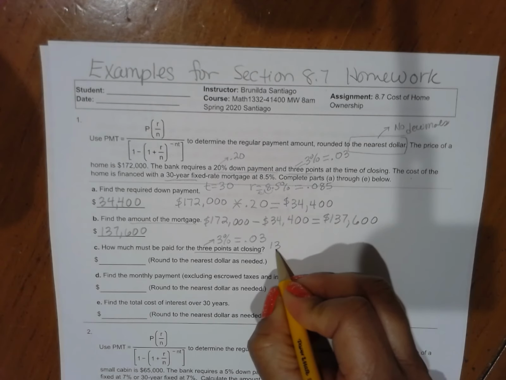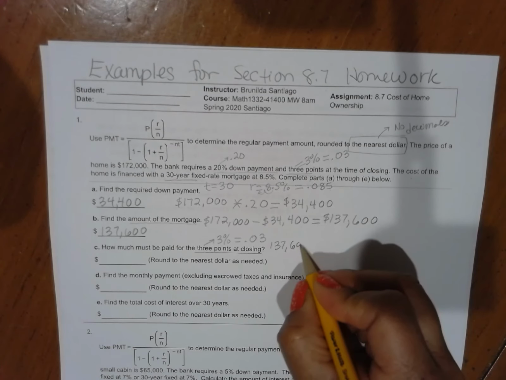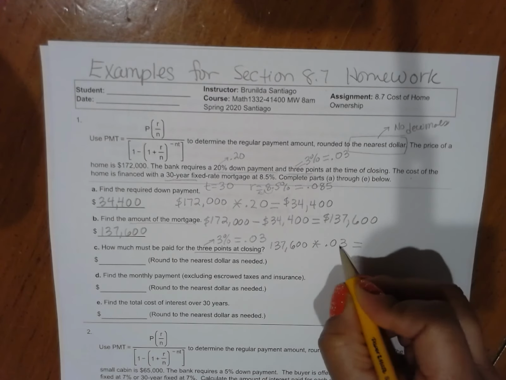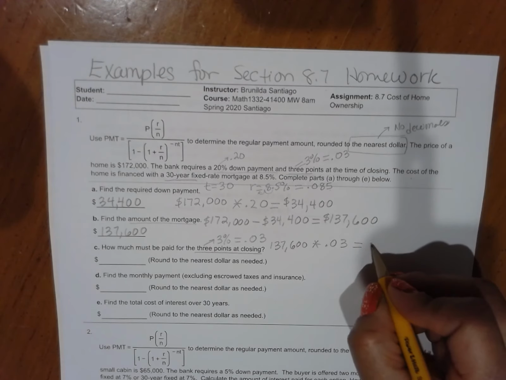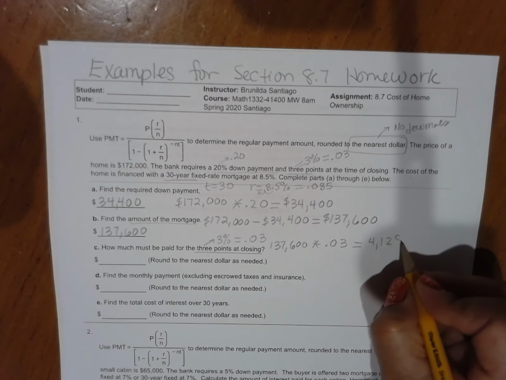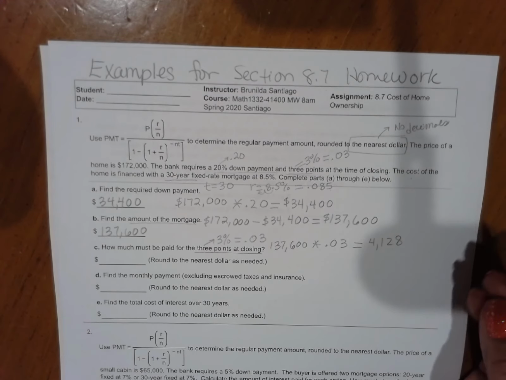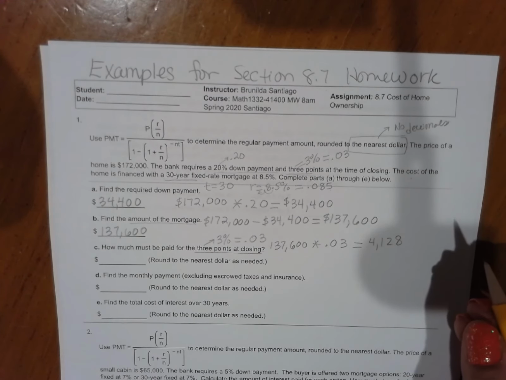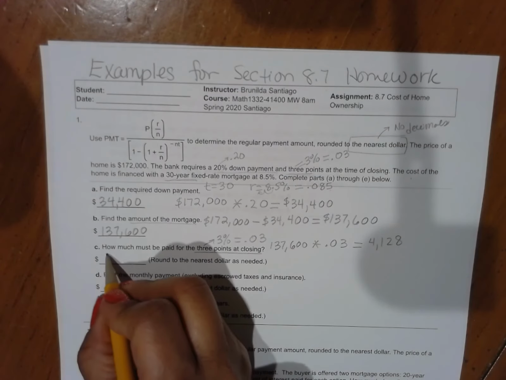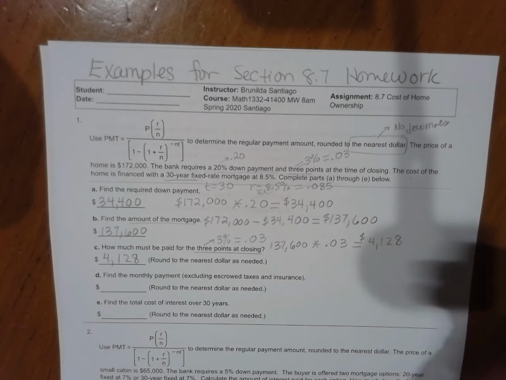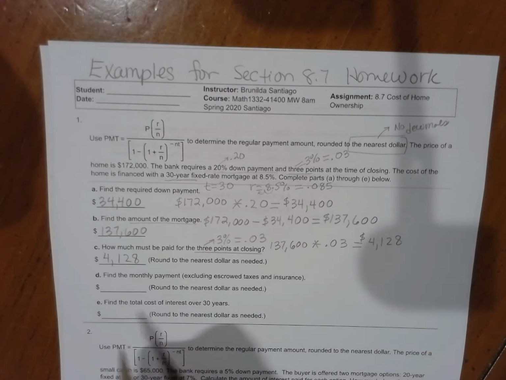So all we have to do is multiply the amount of the mortgage by the 3% as a decimal, and that will give you $4,128. That is the amount that you are going to pay for the 3 points. Again, on paper you would write the dollar sign, but in the input box without it.